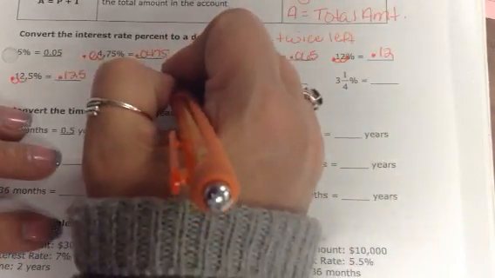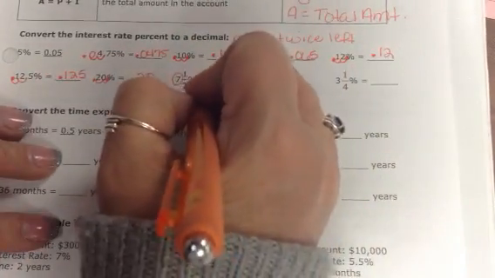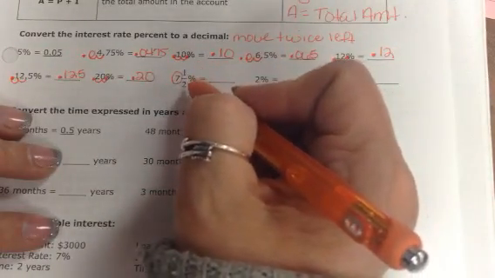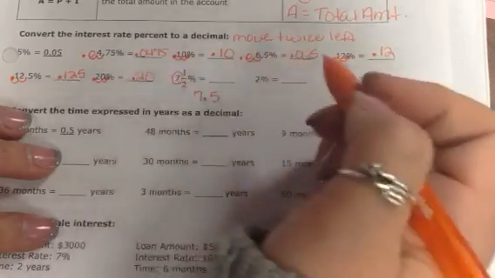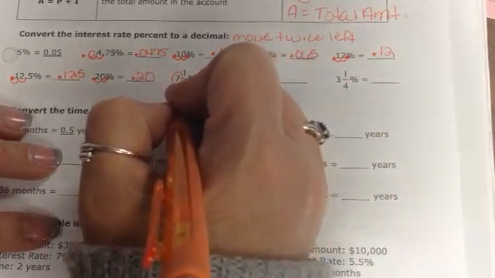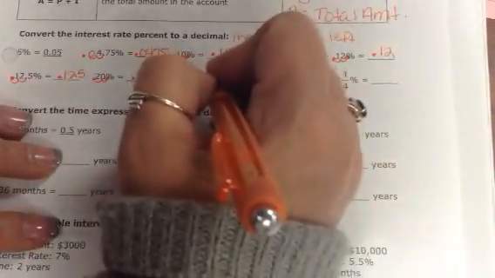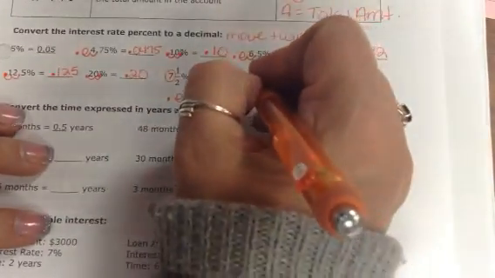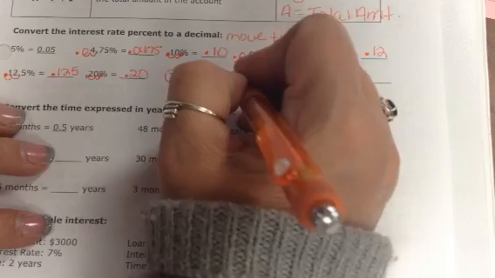When I get to one that looks like this, I know that 7 goes in front because it's the whole number. If I say 1 divided by 2 in my calculator, I get 0.5. So I can now move that decimal 2 places and get 0.075. Okay, 2 you should be able to do with no problems.